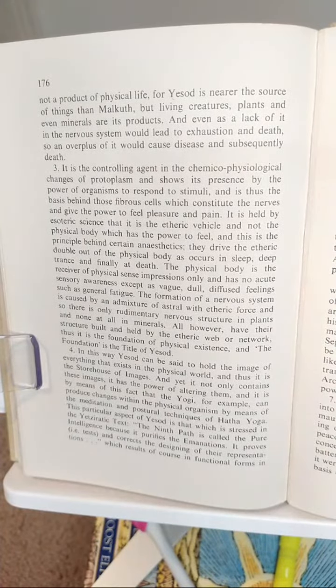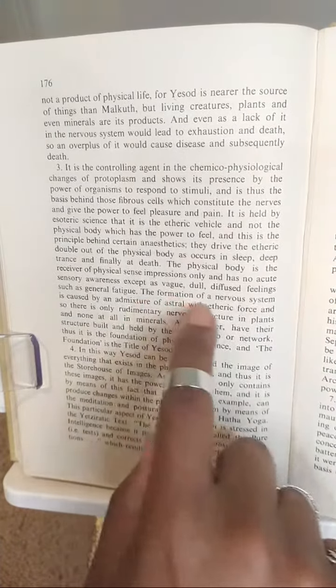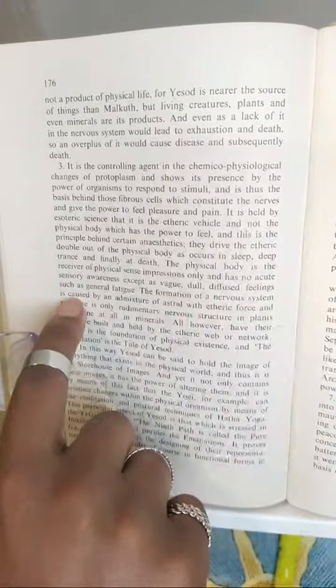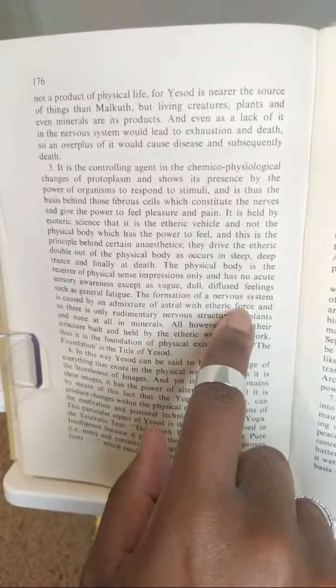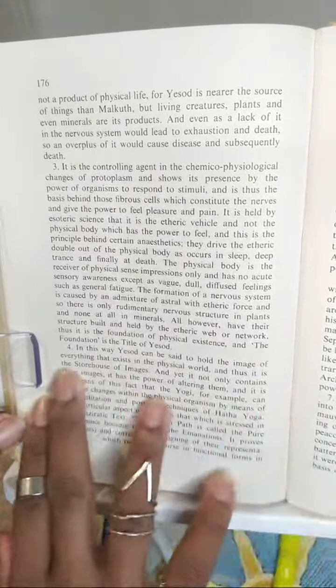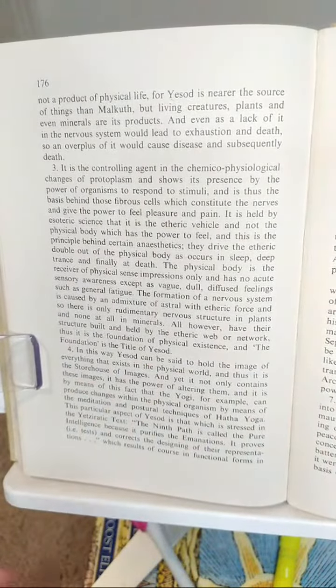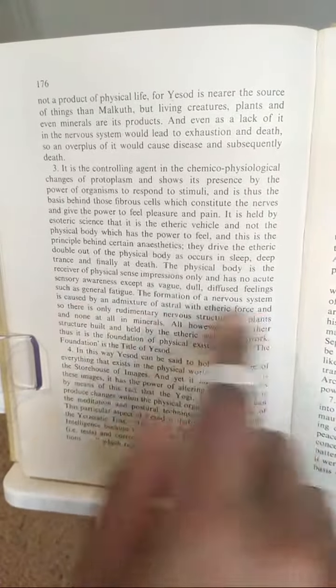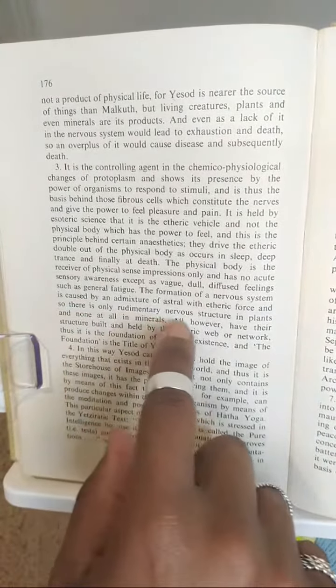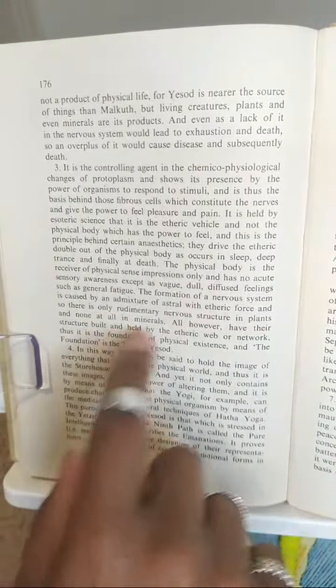Okay, so we're talking about the formation of a nervous system is caused by an admixture of astral with etheric force. All right, so that would answer your question right there. The formation of a nervous system is caused by an admixture of astral with etheric force. And so there's only rudimentary nervous structure in plants and none at all in minerals.